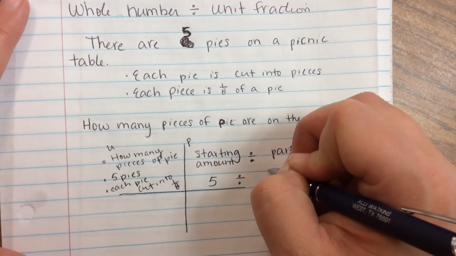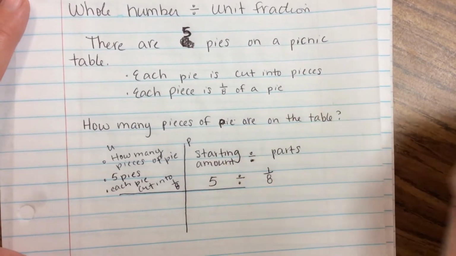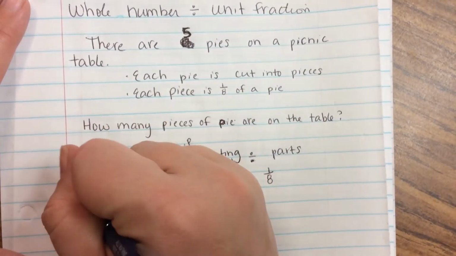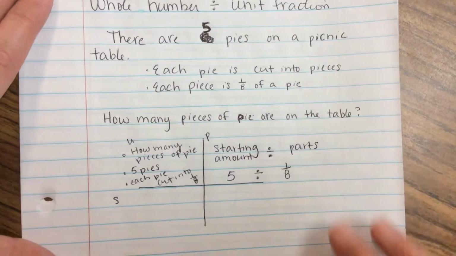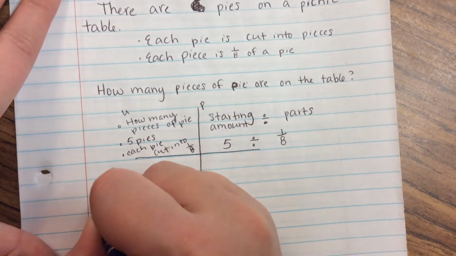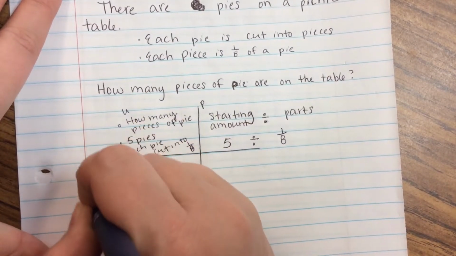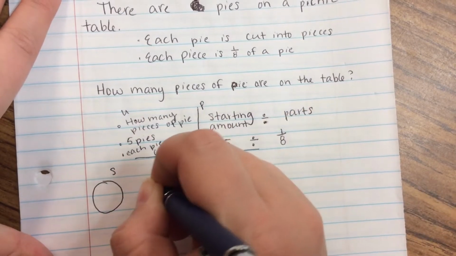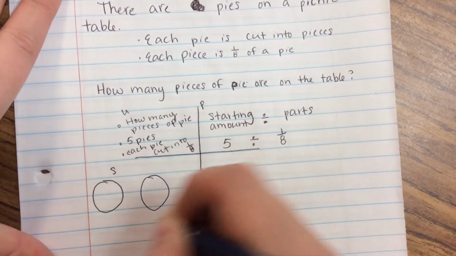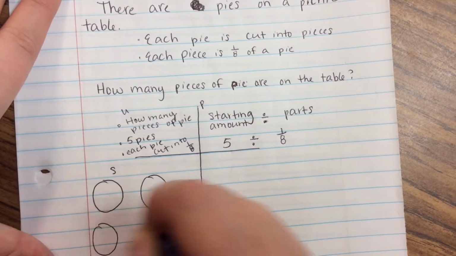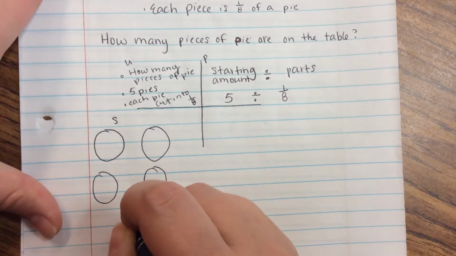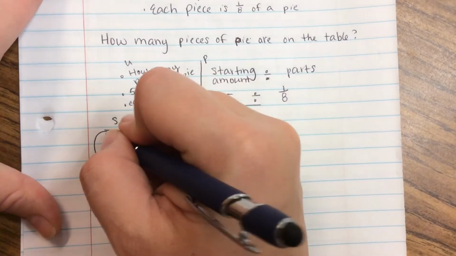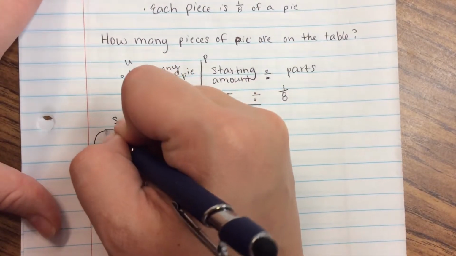So my parts would be 1/8. Under solve, since it is so important for me that my kids draw pictures, I will draw circles since we're doing pies. 3, 4, and 5. I'm now dividing them into 8ths.